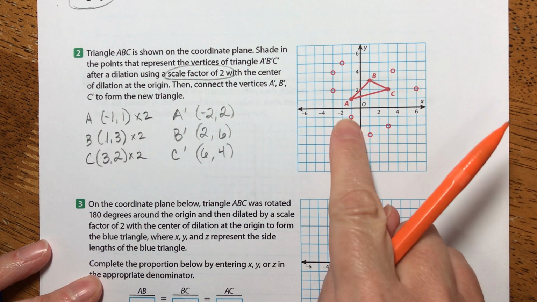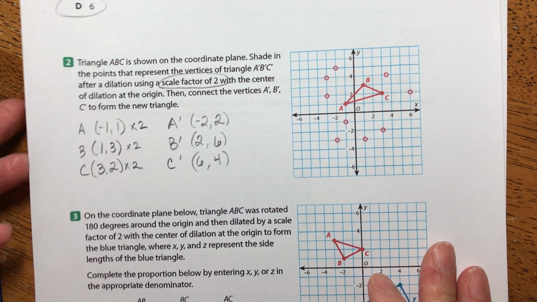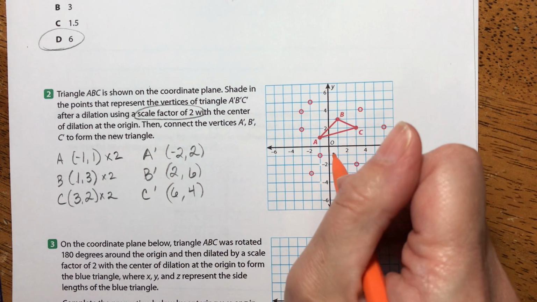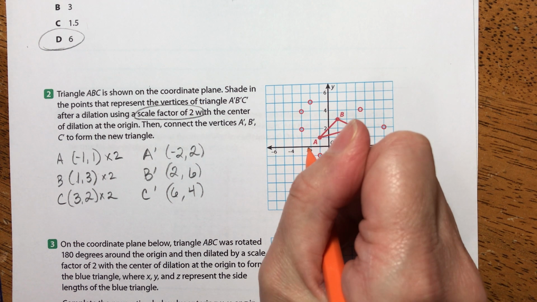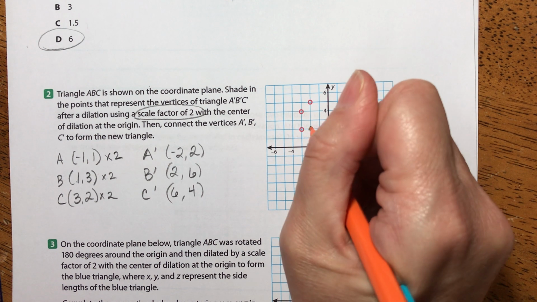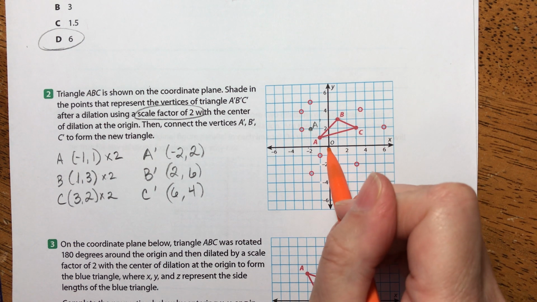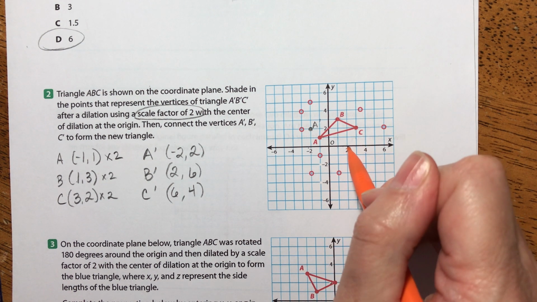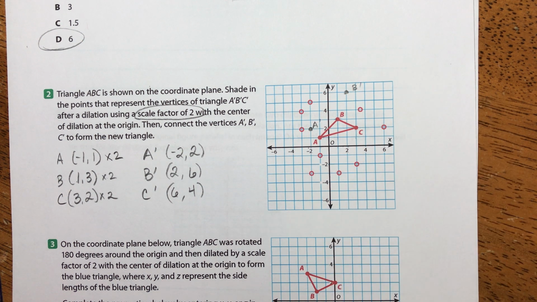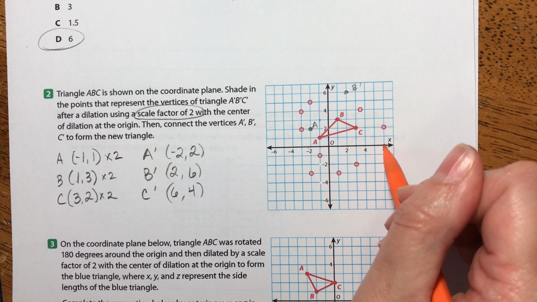So I expected these little dots to be on these locations, and I don't think any of them are. So, okay, that's all right. Let's try it. I'm going to do A prime. So start at the origin, -2, +2. That is A prime. Go back to the origin, +2, +6, way up here. That's B prime. And then C prime is 6, 4. So start here, out to 6, up to 4.